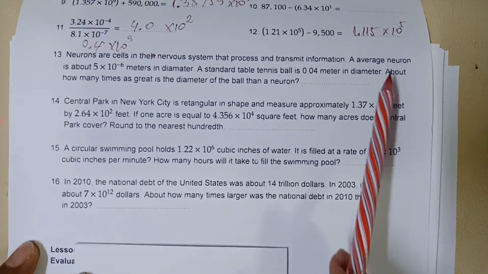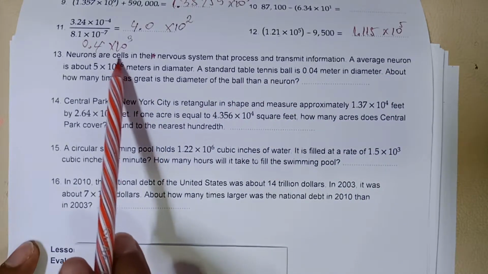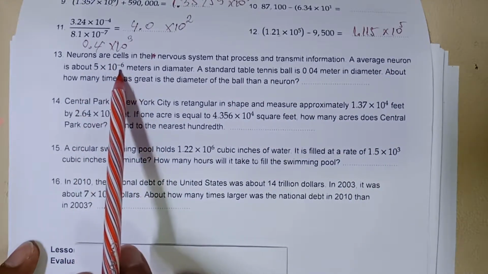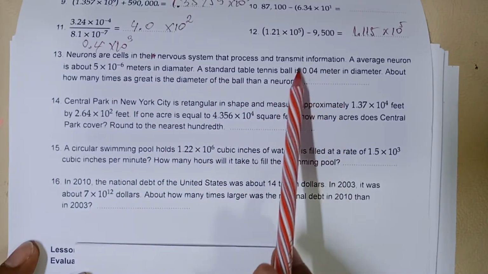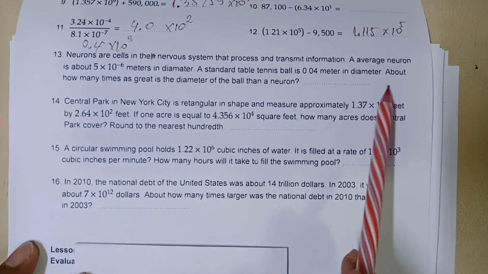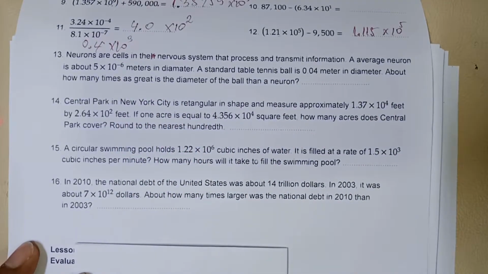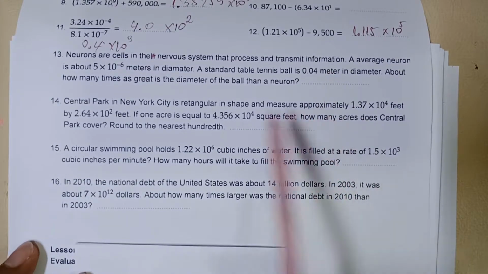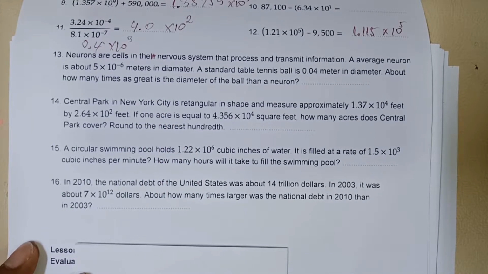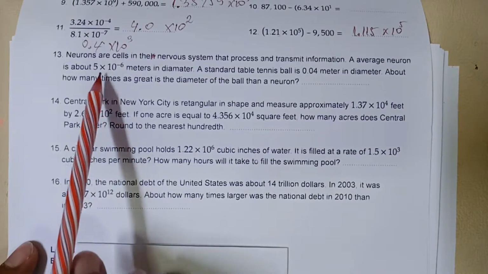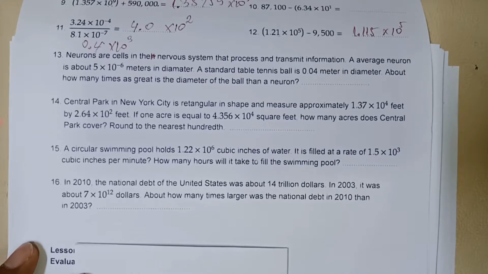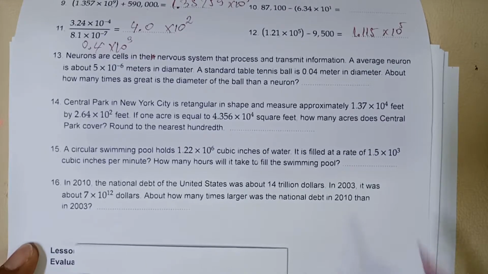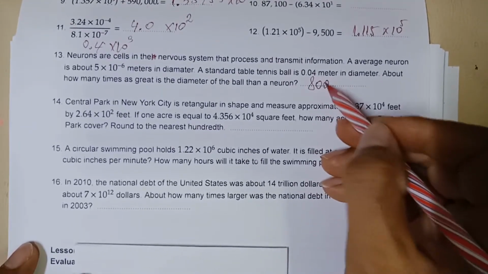So the diameter of a neuron is very small, as you see the negative exponent, and the tennis ball is large compared to this one. But the question is: how many times larger? So you simply use the diameter of the ball divided by the diameter of the neuron, then you will have your answer. So 0.04 divided by 5 times 10 raised to the negative 6. That will give you 8,000 times larger.